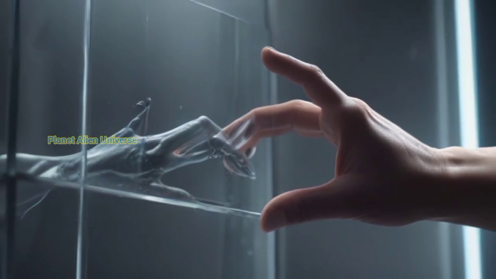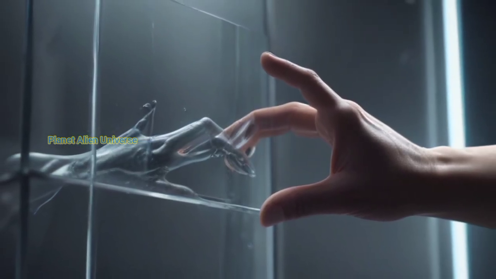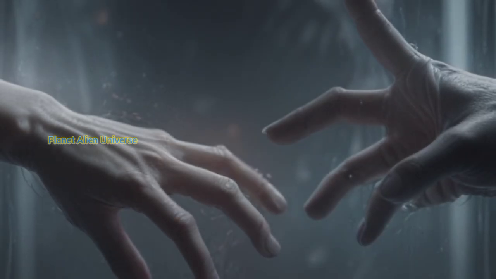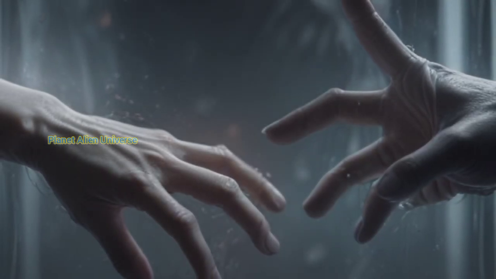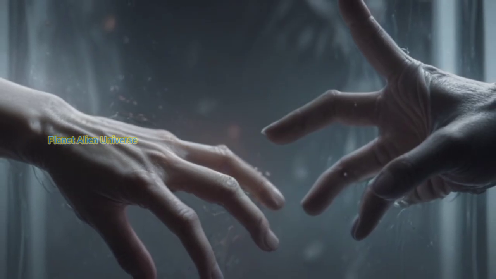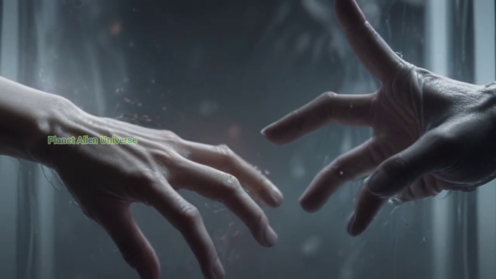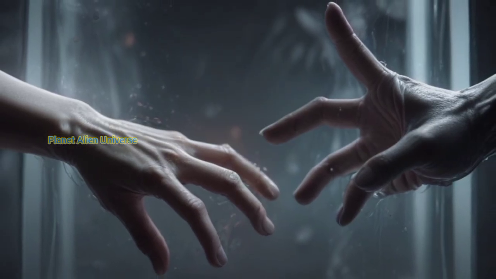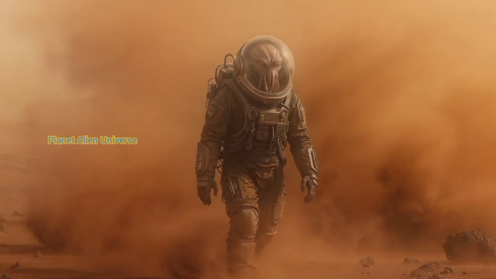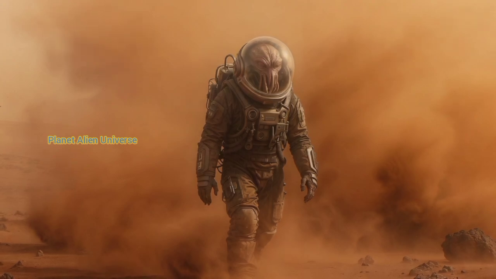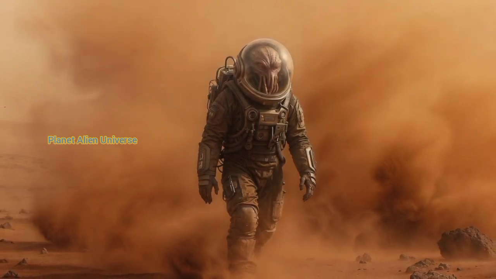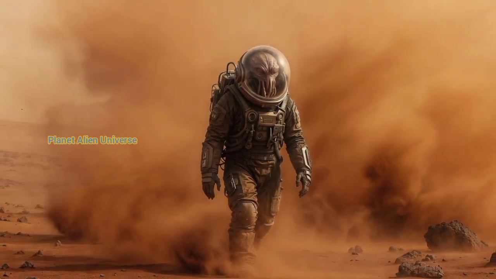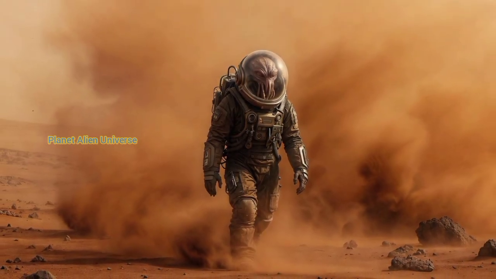Scientists categorize potential alien life into three main types. First, microbial life, tiny organisms that could survive in extreme conditions. Second, plant-like or animal-like life, which may share structural or behavioral similarities to earthly life but remain adapted to alien environments. Third, intelligent life, capable of advanced thought, communication, and technology. Each category requires distinct strategies for detection, and each carries different implications for humanity.